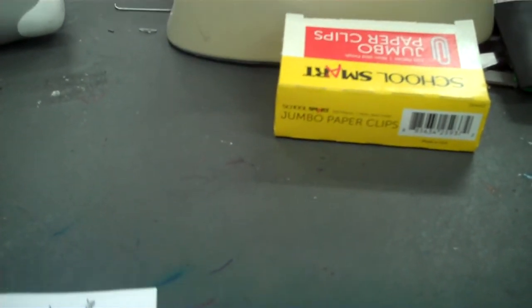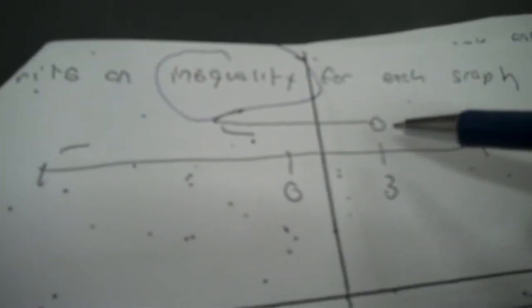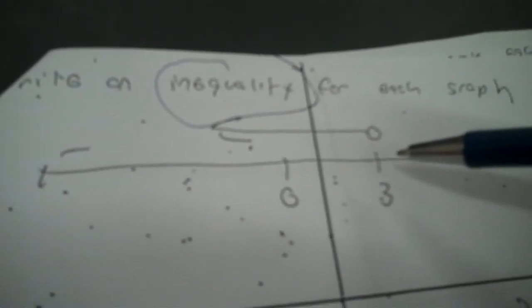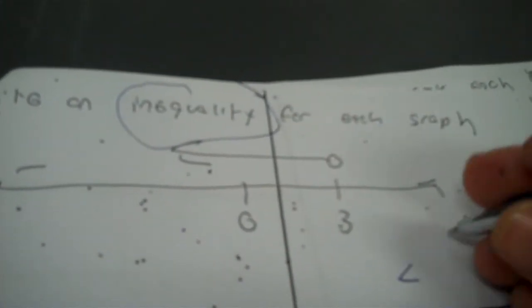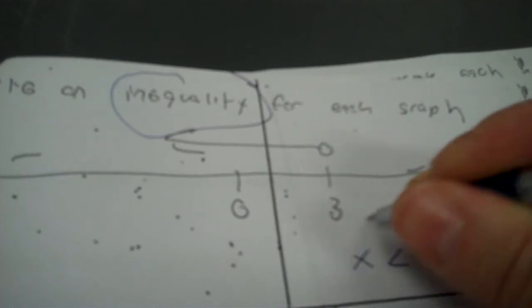Okay, on the next part, you're taking the graph and simply writing the inequality for it. When you see the word inequality, that means greater than or less than. Okay, this is going to the left, so that would be 2, 1, 0. That's less than. Okay, so put less than. We don't put the line under it because it's not colored in. You put 3 here, just put X here. Boom.